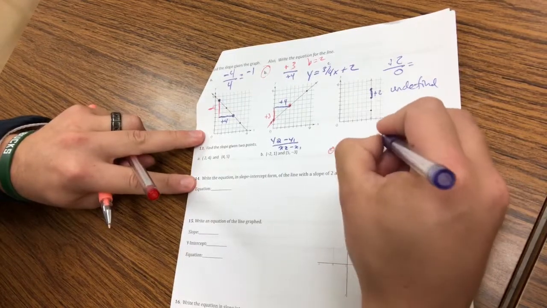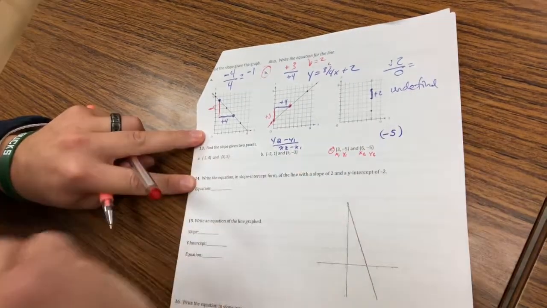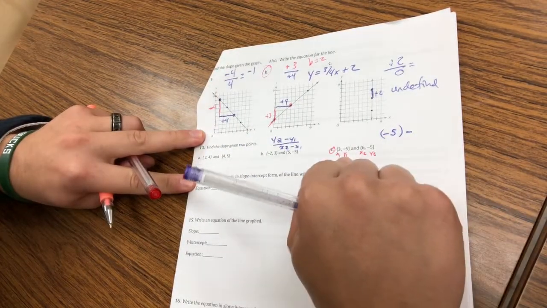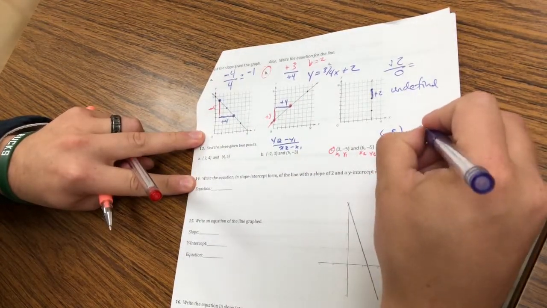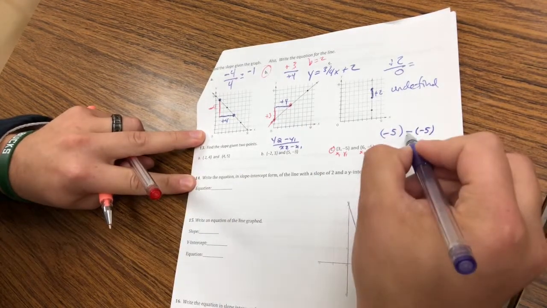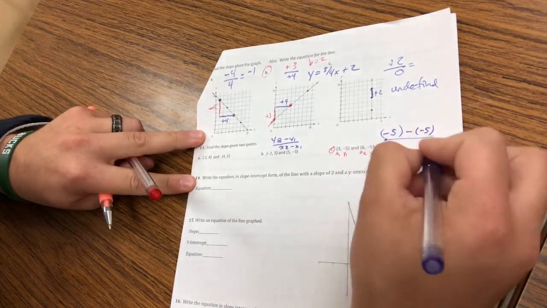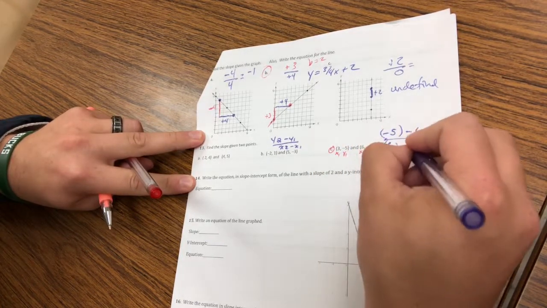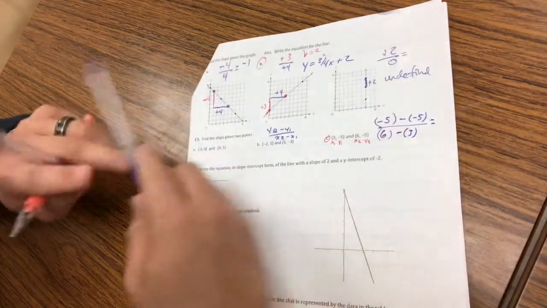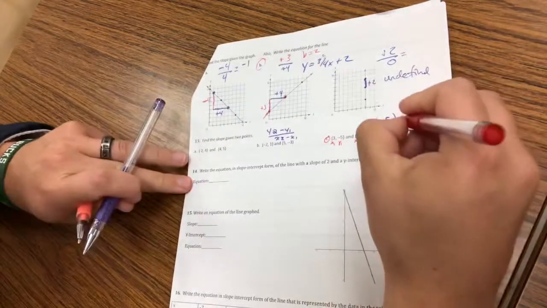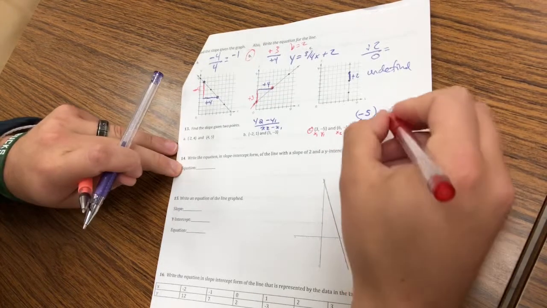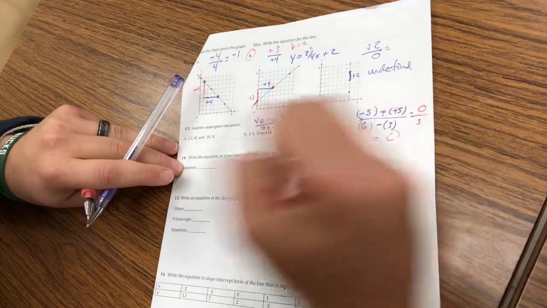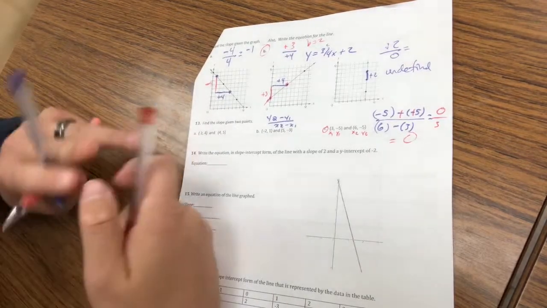So y2 is -5. Put it in parentheses. Minus, and this is where most people mess up. They don't minus a -5. Parentheses -5. You'll notice you're subtracting a negative. Later on, we'll add the opposite. x2, 6 minus 3. So if you're subtracting a negative, you can add the opposite, and I get -5 plus a +5 is 0 over 3. So the slope of this would just be 0. 0 divided by a number is 0.